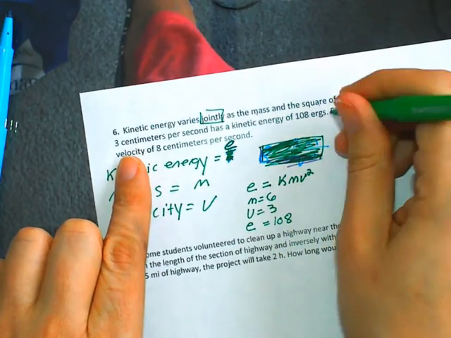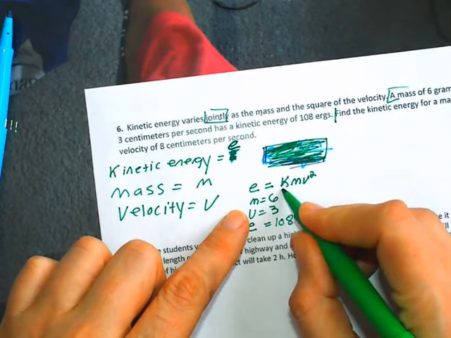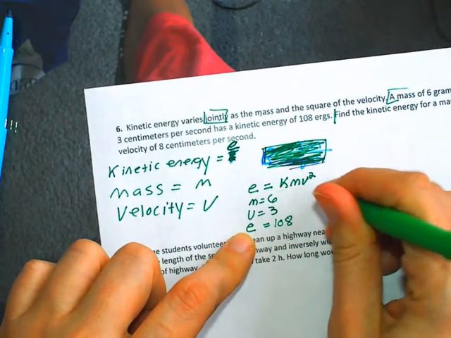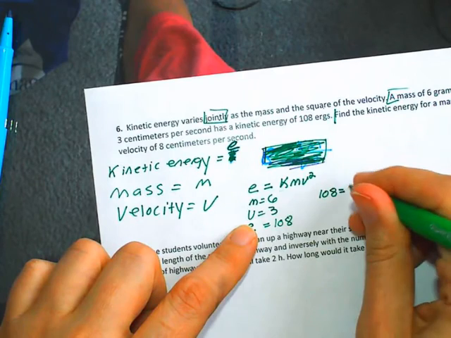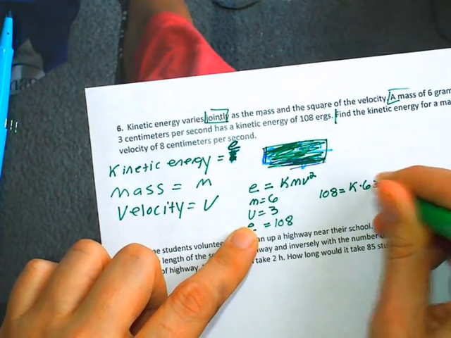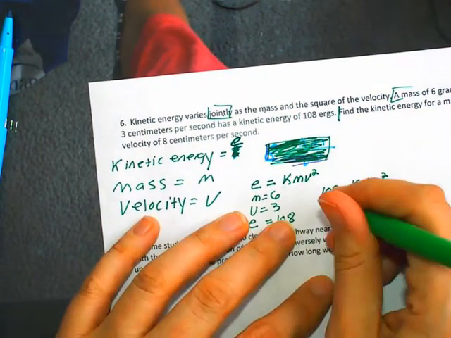All right, again, I'm going to stop there. I'm going to look at these. I'm going to substitute them in because I have to find what K is. So I have 108 equals K times the mass times the velocity squared. Okay, so this one you're going to have to solve.